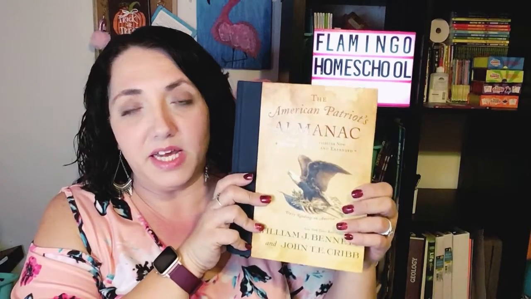So this might be one of my favorite things that we have, and it is the American Patriots Almanac, the national bestseller. It's the updated one, and I did get this, I believe, off of Thrift Books as well. And it's stories throughout American history, and you can read a page a day.